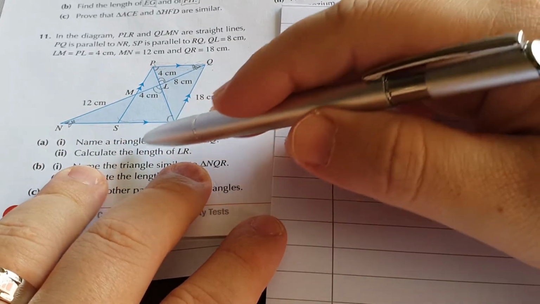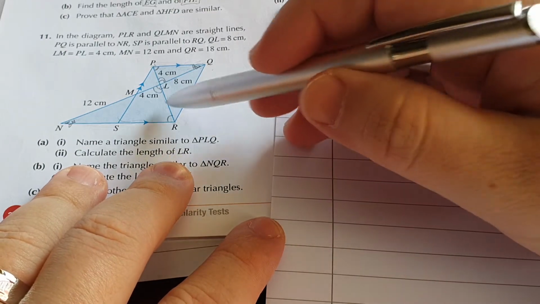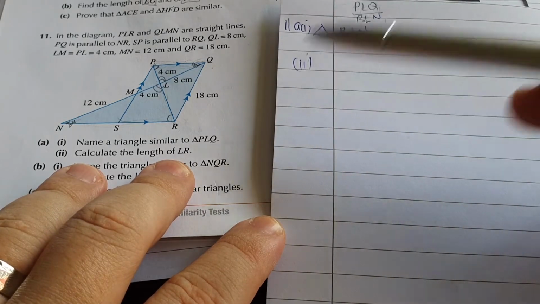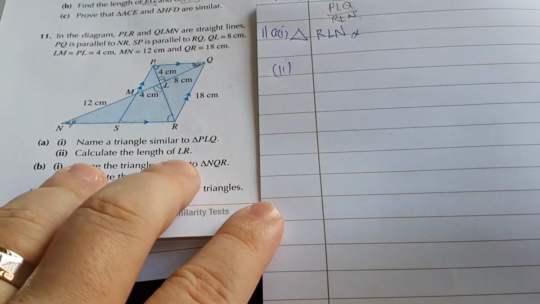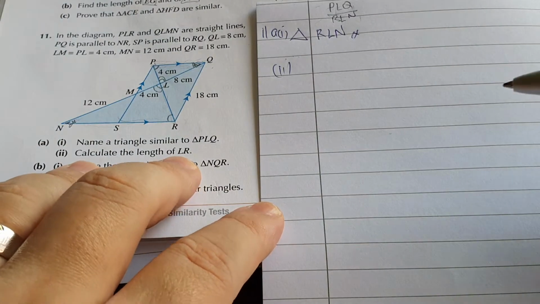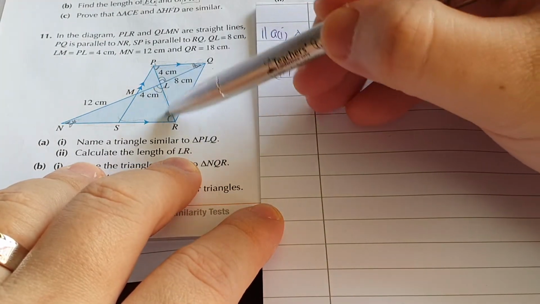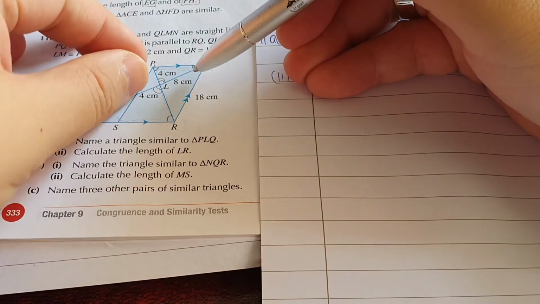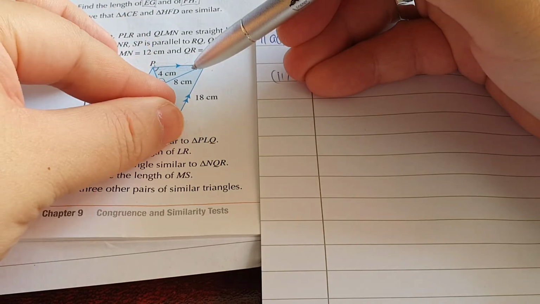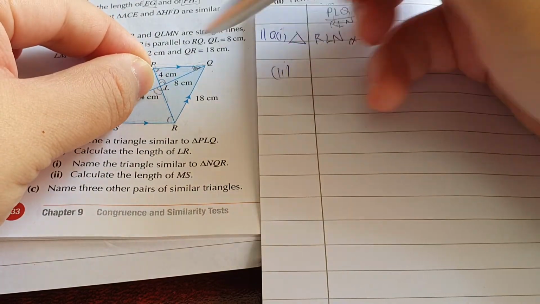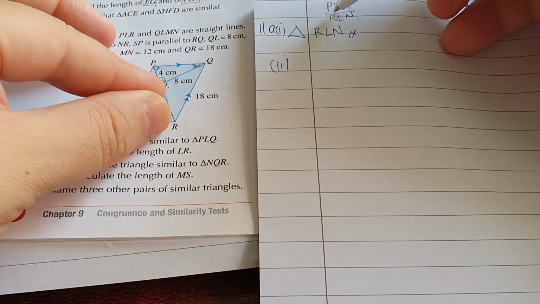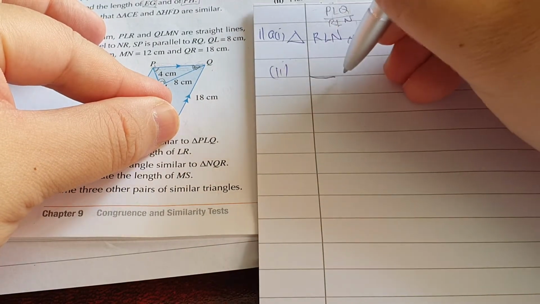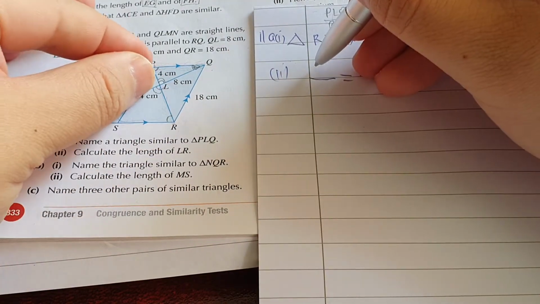Okay, now you're asked to calculate the length of LR. Now you see, you are not asked to prove that they are similar. No need, right? So no need to prove that they're similar. You just need to know that if these two triangles are similar, okay, then you can write the three ratios, right? But you don't have to write all of them, okay? As I mentioned to you, right, the small over the big, but must be the corresponding sides. You see, PL corresponds to RL, right? So these 4 over this LR, I'm trying to write two ratios, okay?